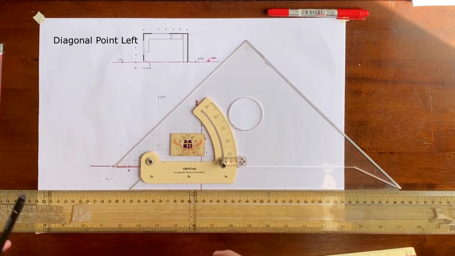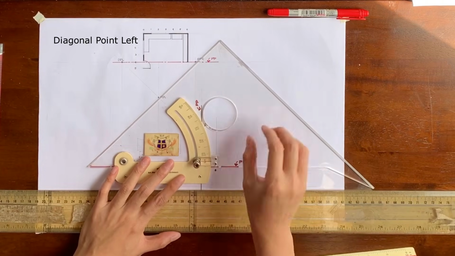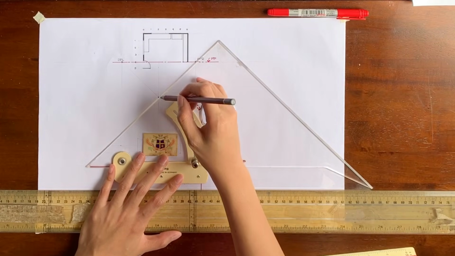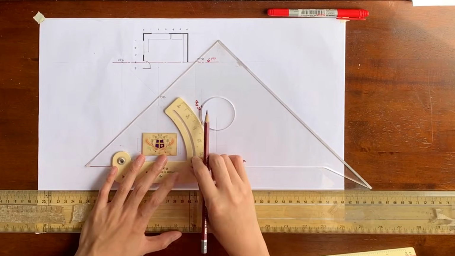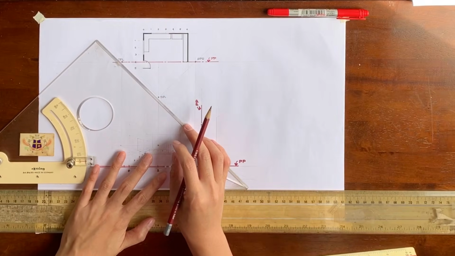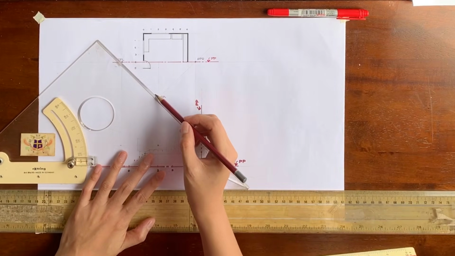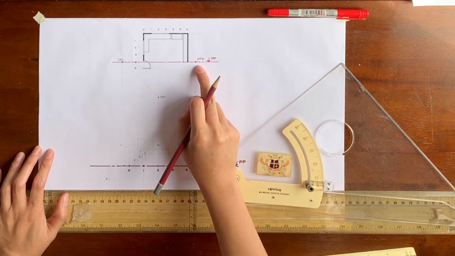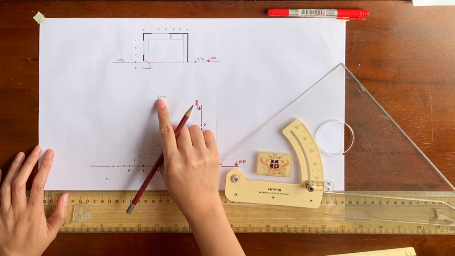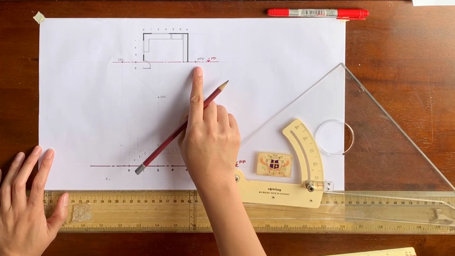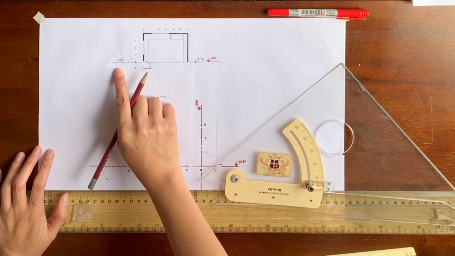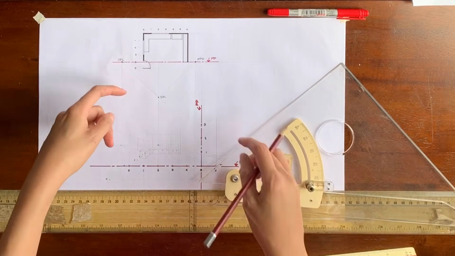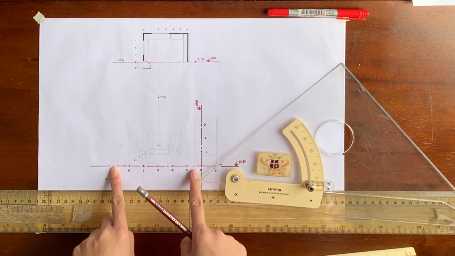Now, how are we going to do that? We have to use our 45-degree angle. So we are going to construct this line going there and to this point. The intersection of this construction line, which was projected from the SP, will become your DPR and DPL, or the vanishing points. Now we have to project this going down here.